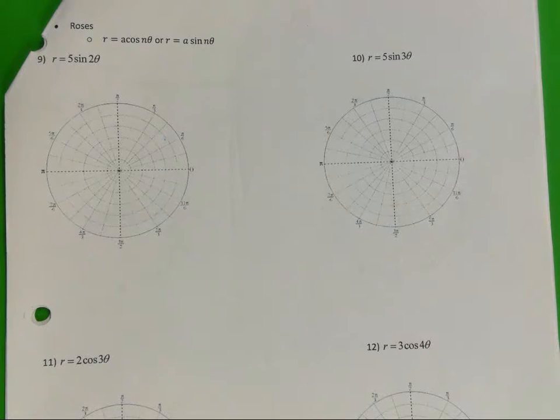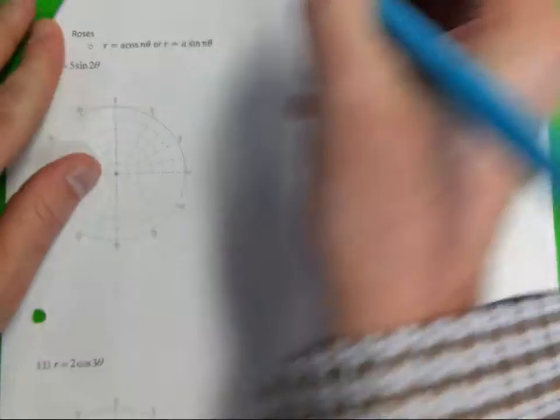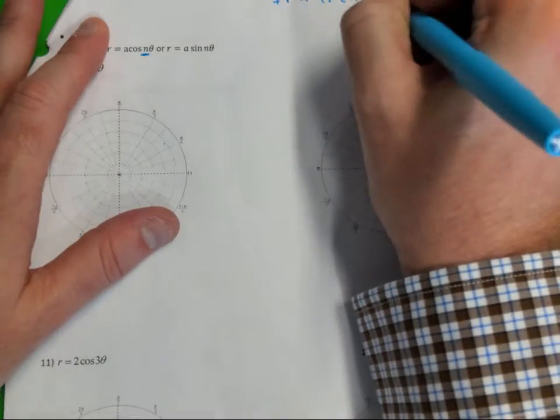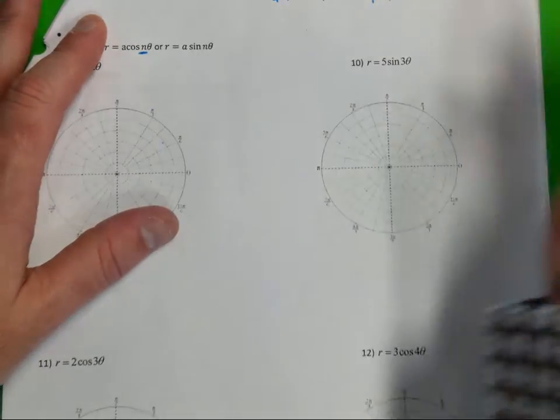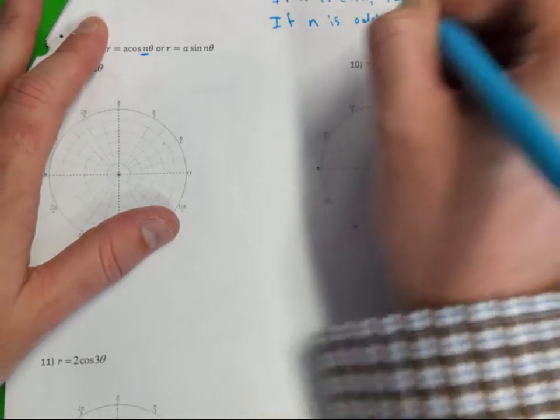Okay. So let's write that up there. If n is even, and this is n, if n is even, then 2 times n. If n is odd, then n.